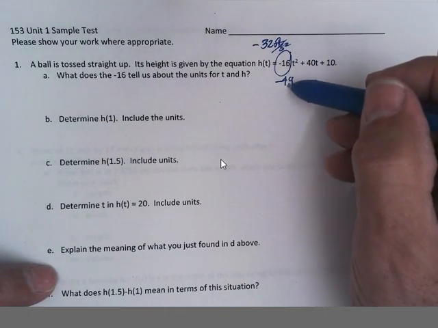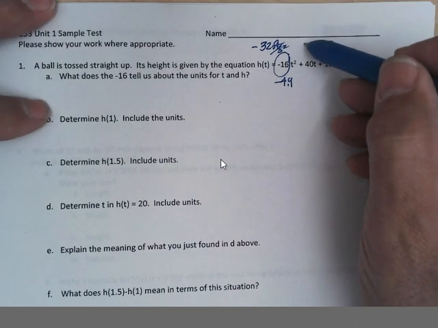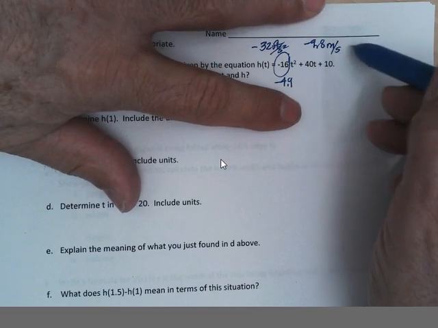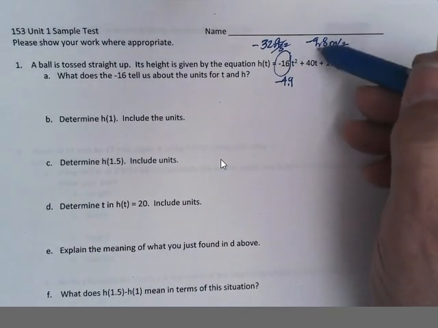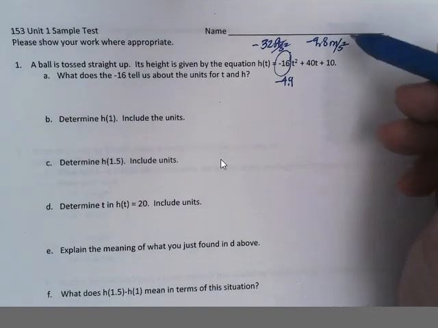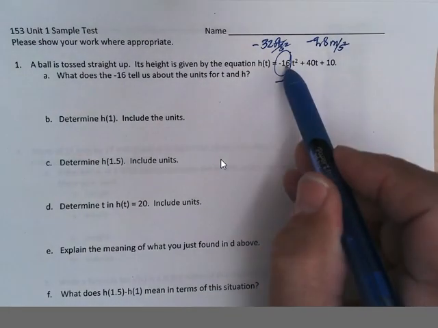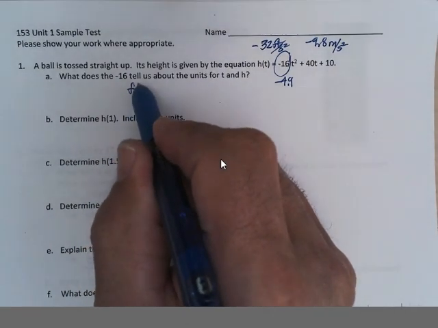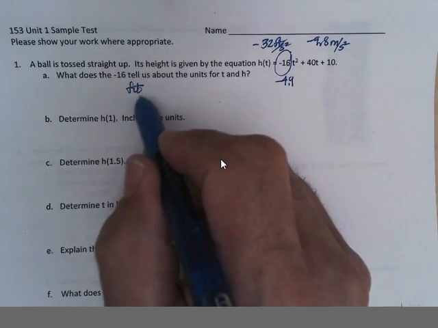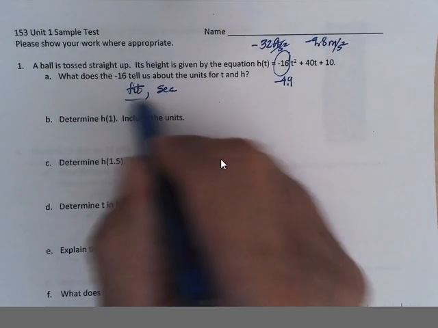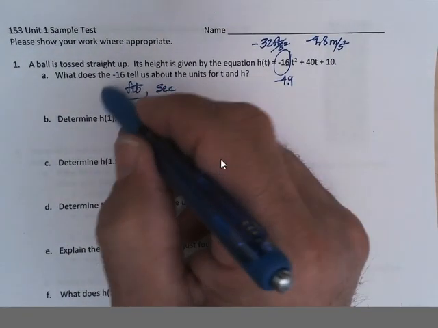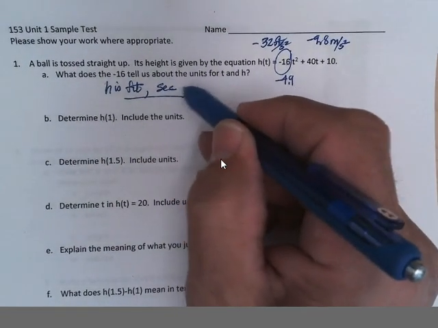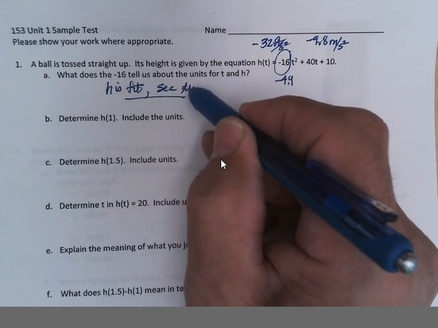And if you're in the metric system, it's negative 9.8 meters per second per second. So every second it gains 9.8 meters per second in speed. So this is telling us that we're talking about feet, and the time is in seconds. H is feet, seconds is the time.